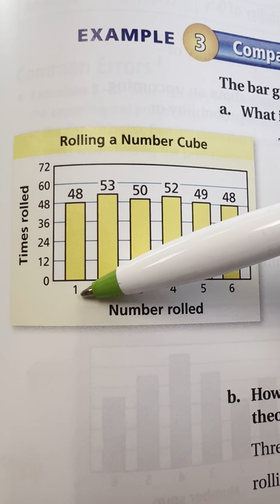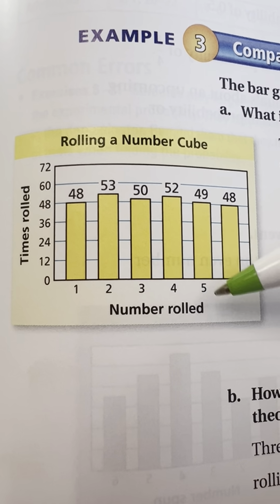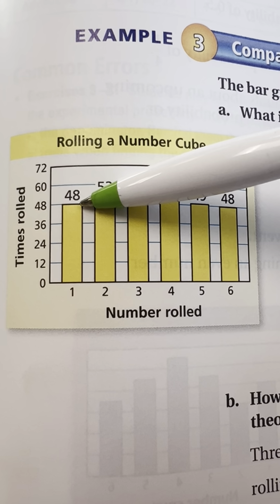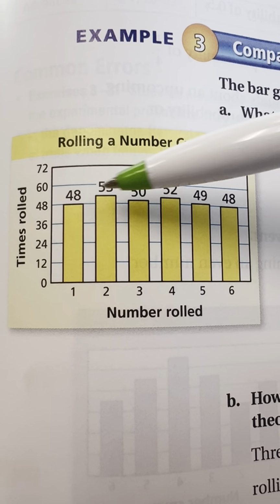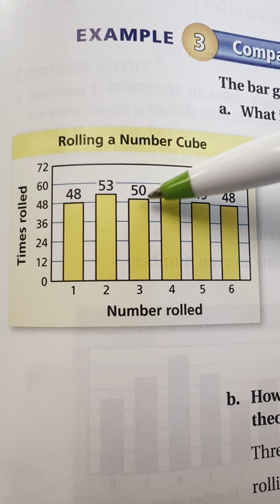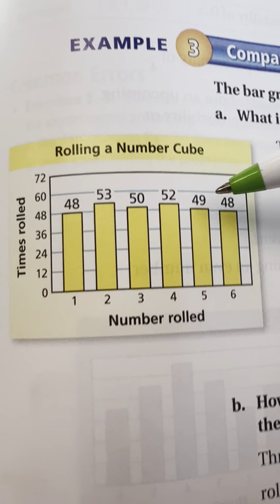I have to know that my odd numbers are 1, 3, and 5. They got a 1 48 times. They got a 3 50 times, so that's 98. And they got a 5 49 times. So 98 plus 49 is going to leave us with 147.